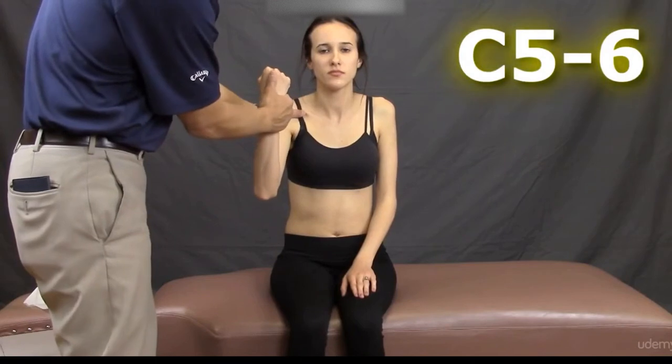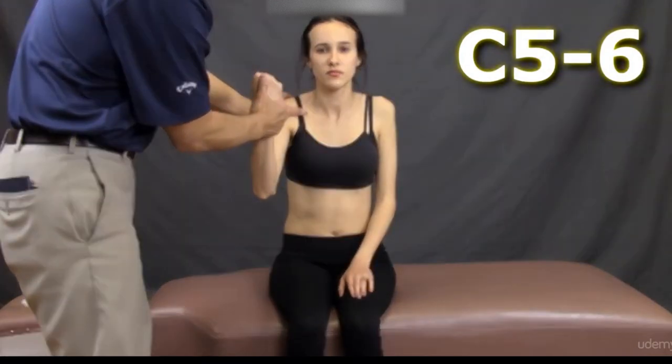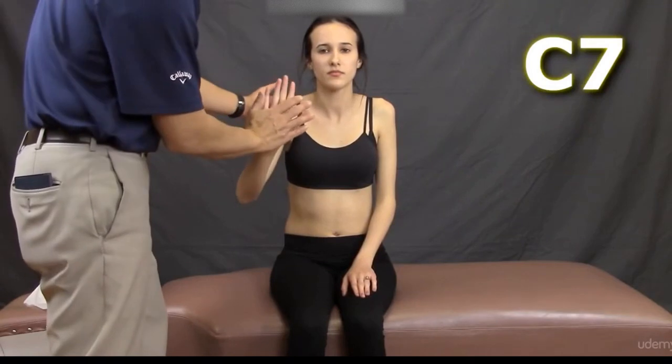To test the C5 and C6 nerve roots, have the patient pull her arm as hard as she can with her elbow bent, as shown, as you offer resistance. To test C7, have her push your hand as hard as she can, as shown, as you offer resistance.